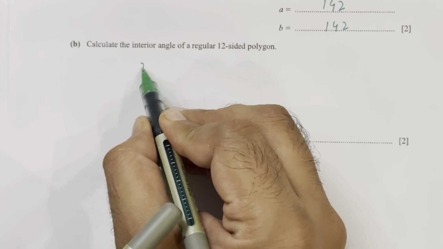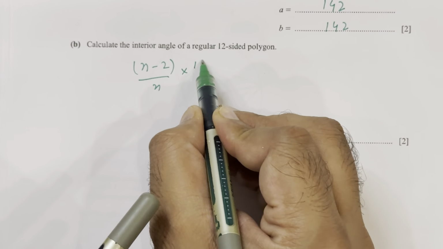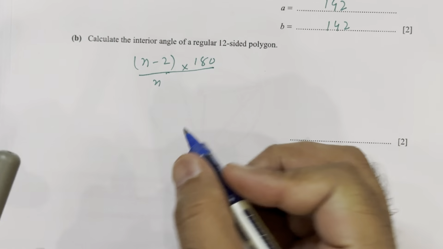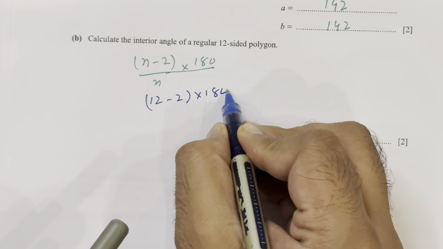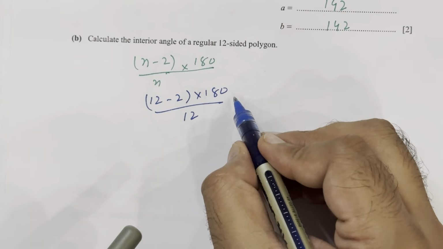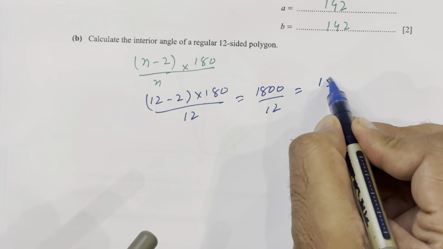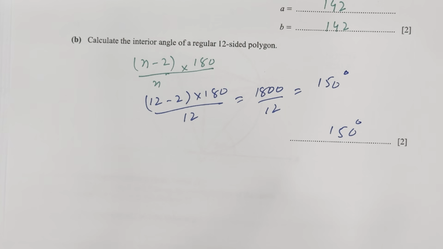Calculate the interior angle of a regular 12-sided polygon. The formula for the polygon is (n minus 2) times 180 divided by n. Here the value of n is 12, so 12 minus 2, multiplied by 180, divided by 12. You get 1800, and 1800 over 12 is equal to 150. So the interior angle has a value of 150 degrees.